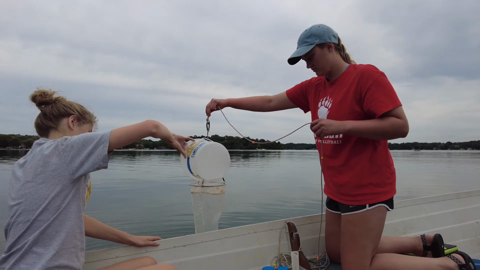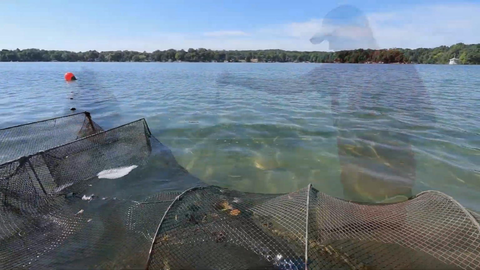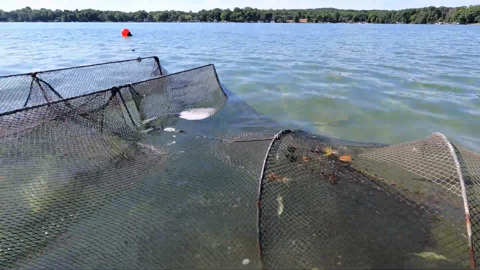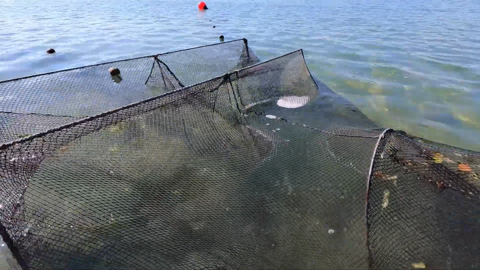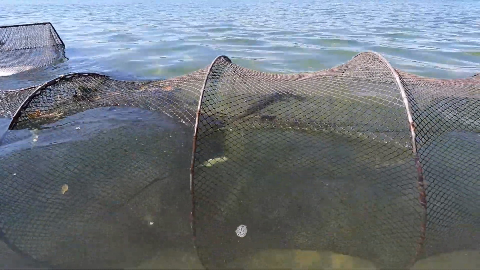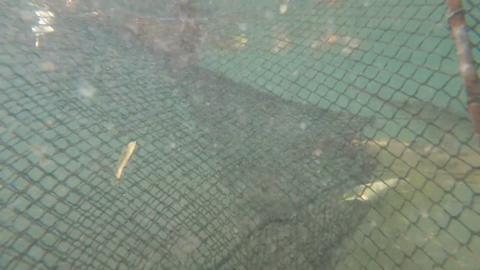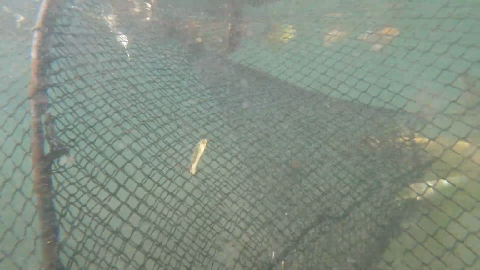We also conducted fish surveys on the lake, and we used trap nets or fyke nets, which you're seeing here. We also used seine nets, which sample forage fish. In this haul, we got a couple long-nosed gar, whereas most of the fish caught in these fyke nets were bluegills, with some rock bass and green sunfish and large and smallmouth bass thrown into the mix.